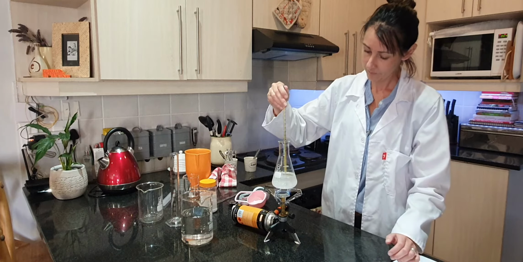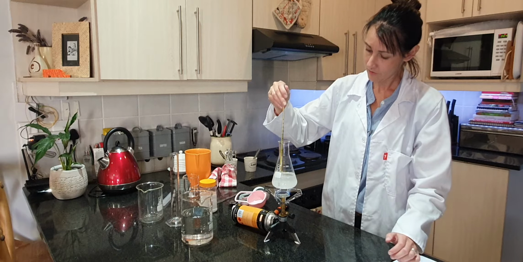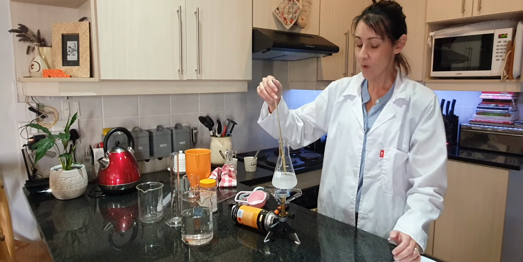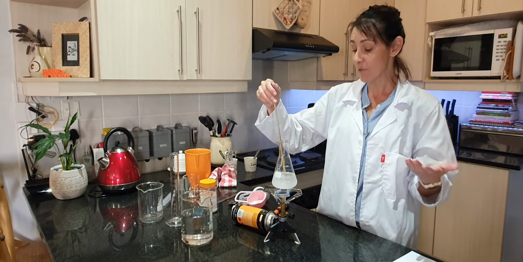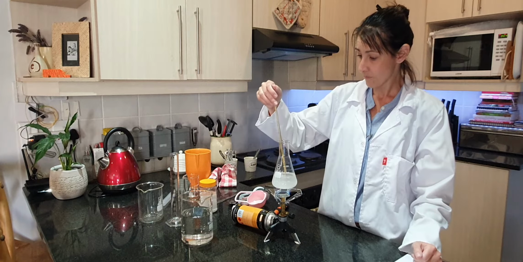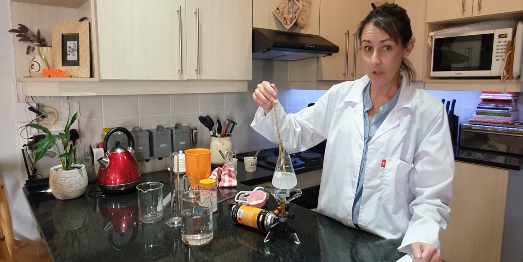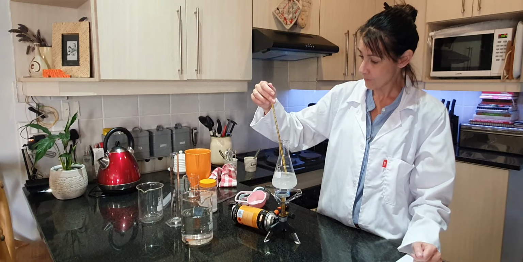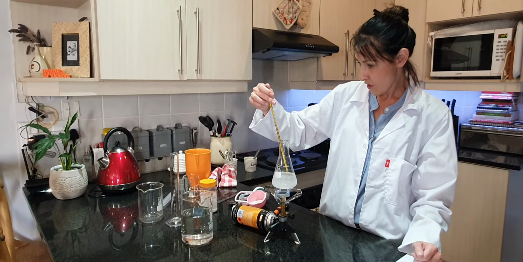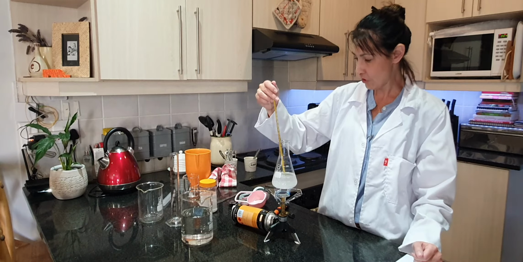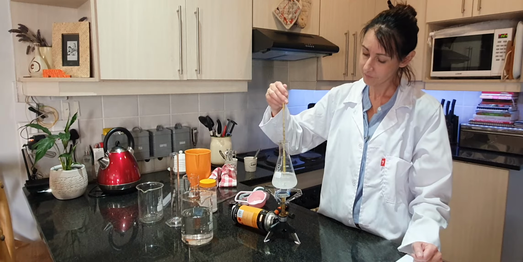Keeping it stirring. Okay, and also we want to see once that bubble starts to form. So you need to keep a close eye and see if you can see it. Okay, and we are on 32 degrees at the moment.